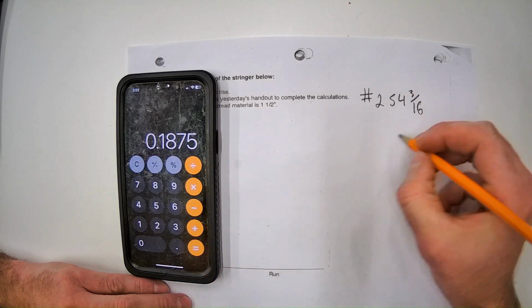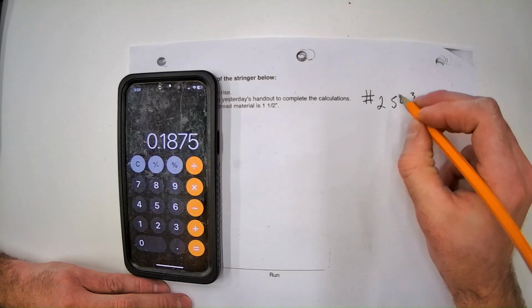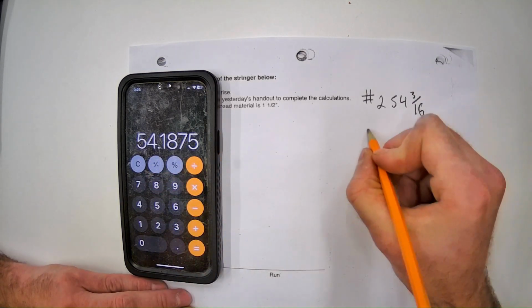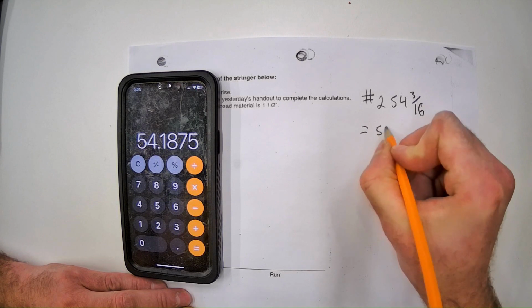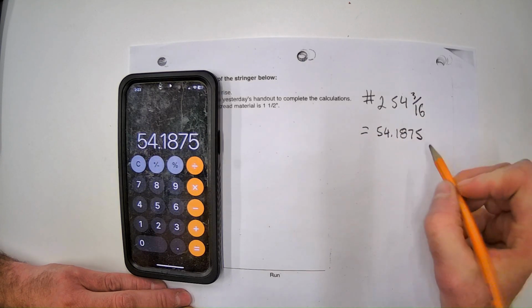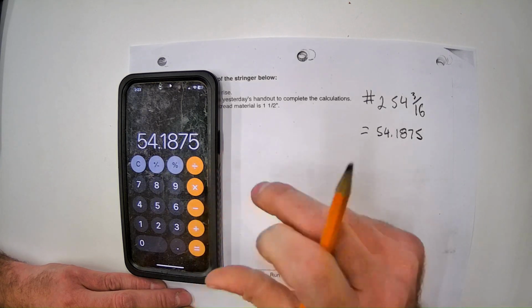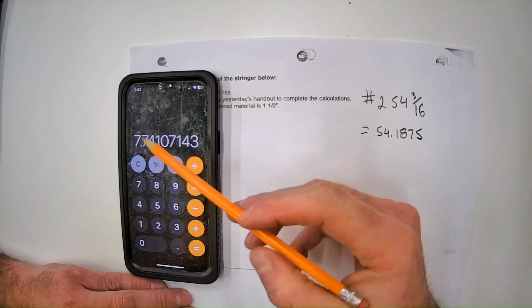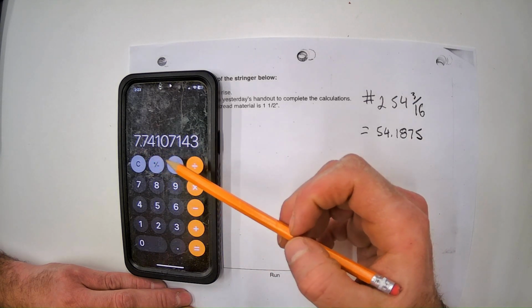0.1875. Okay, so I'm going to add the 54 plus 0.1875, so it's equal to 54.1875. Now that I have that, I'm going to divide by 7 because that's my ideal rise. And it's 7.74, okay?